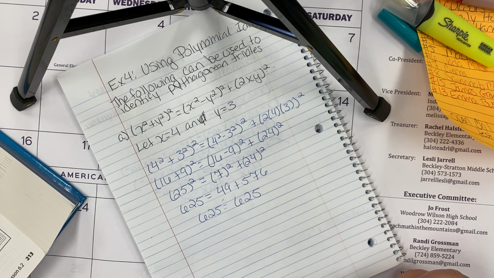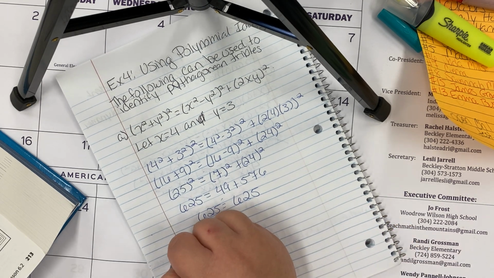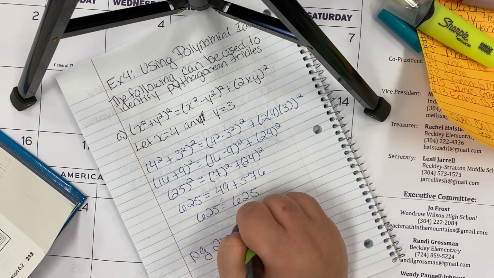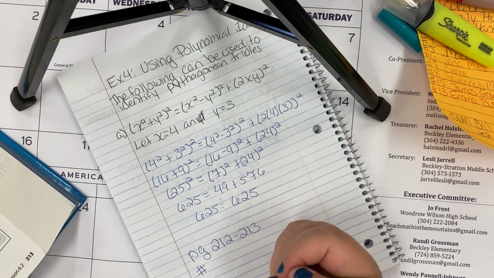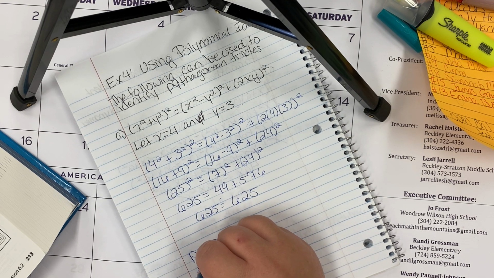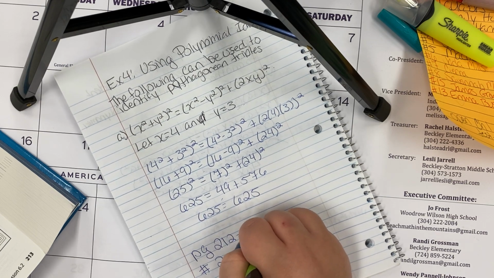And we are going to make your homework page 212, 213, numbers 2 through 20 even.